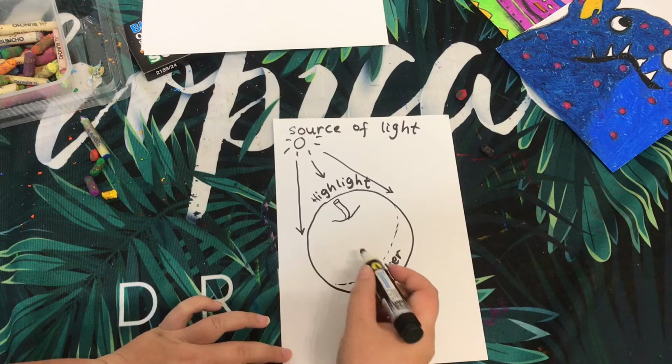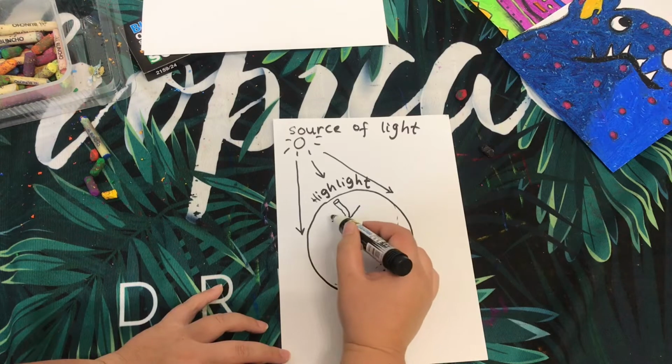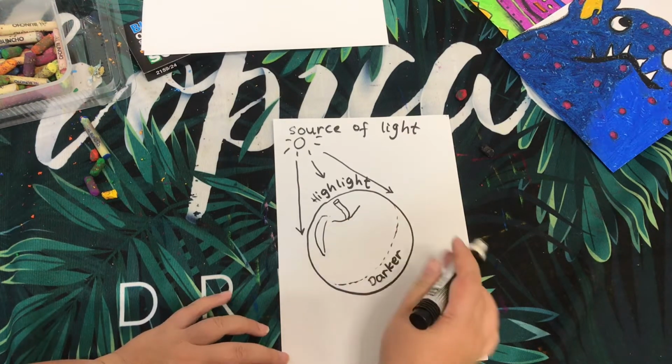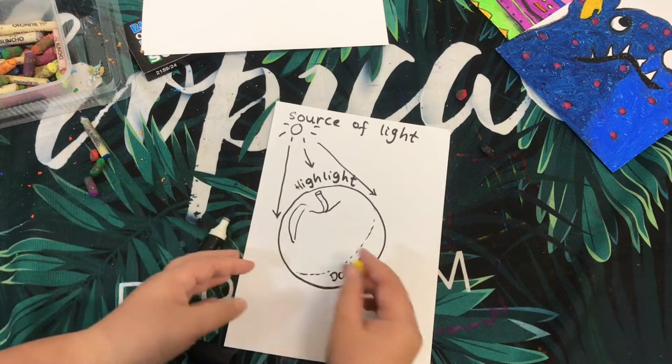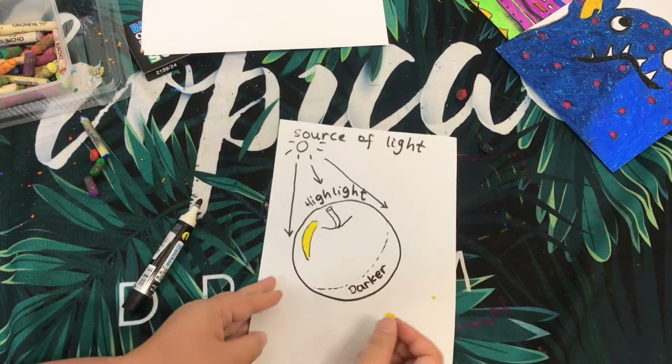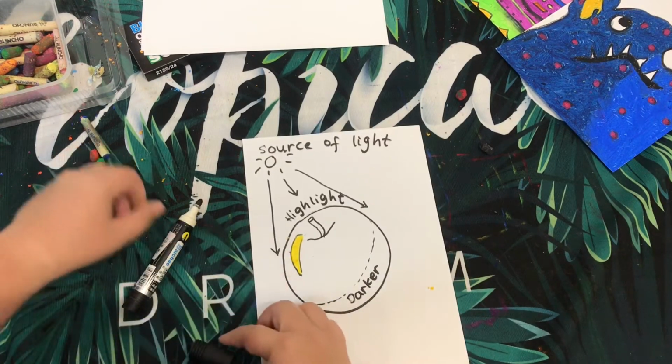And after that you also can put a little bit of highlight over here later. Okay, let me do it in this way first so that you can see. So the highlight, I will use yellow. This is just an example. Okay, the highlight over here.